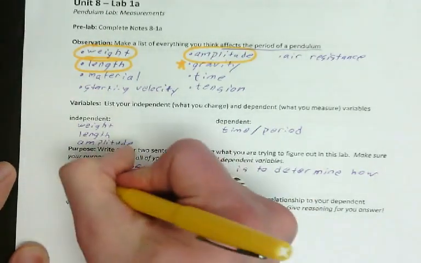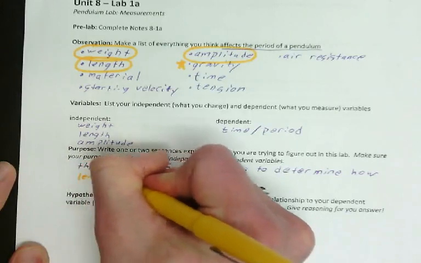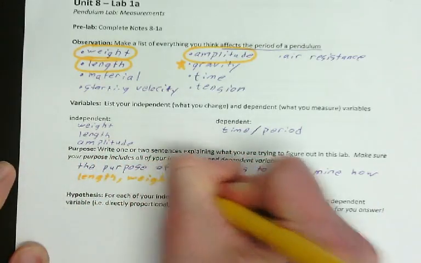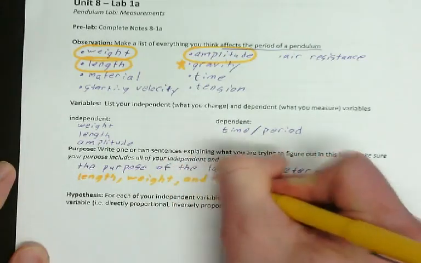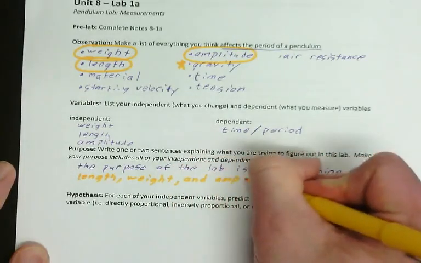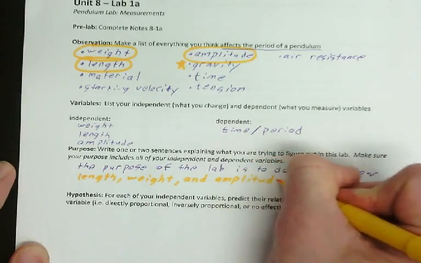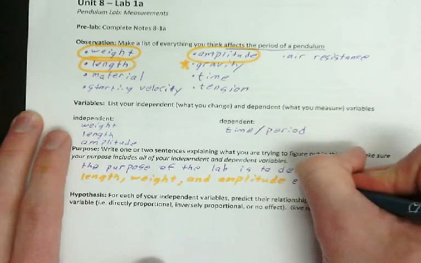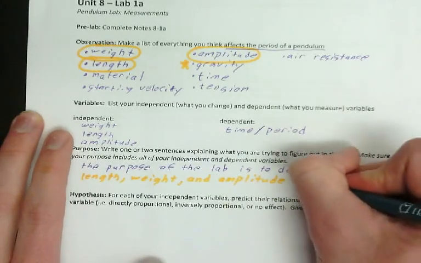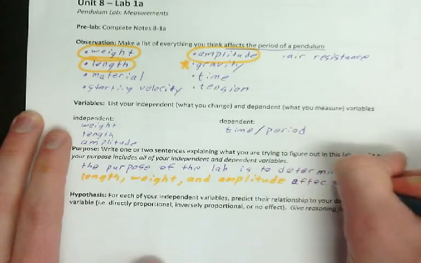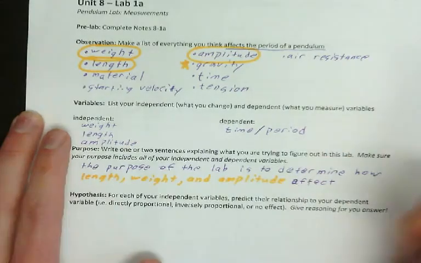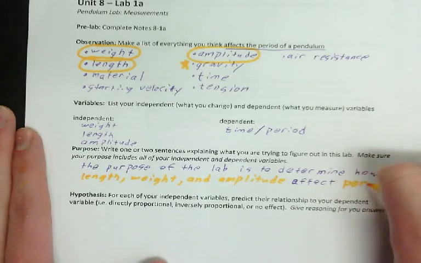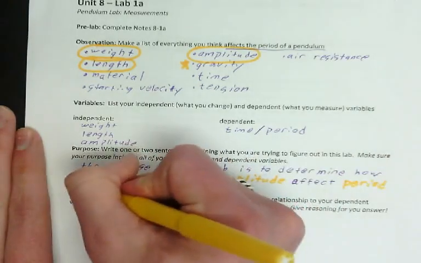So you're determining how length, weight, and amplitude affect, and then you write what your dependent variable is, period, of the pendulum.